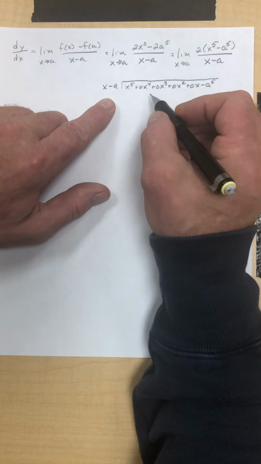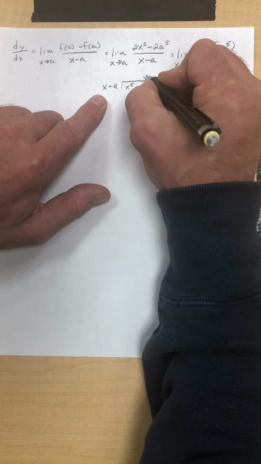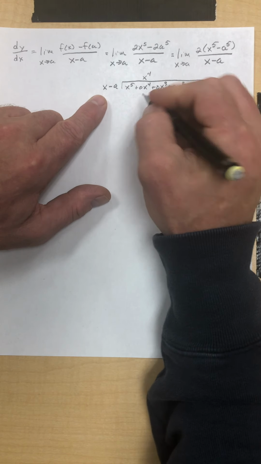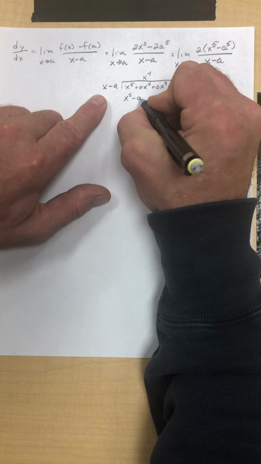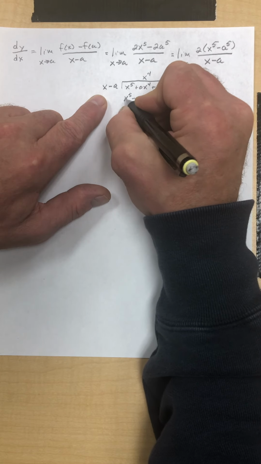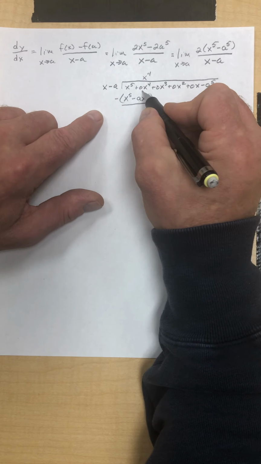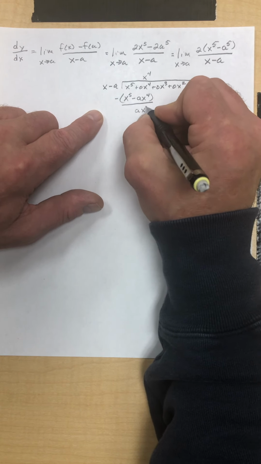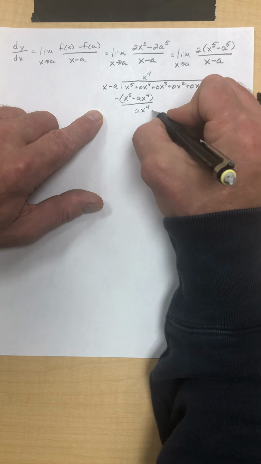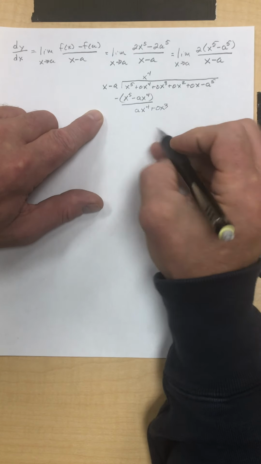So let's see. X to the 5th divided by x would be x to the 4th. So I get x to the 4th. I multiply through, and so I get x to the 5th minus ax to the 4th. And we subtract. Okay, so 0 minus a negative a, so I get ax to the 4th. Bring down the 0x cubed. And then repeat the process.